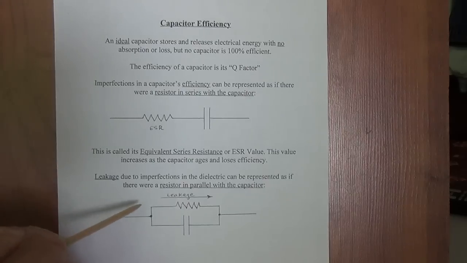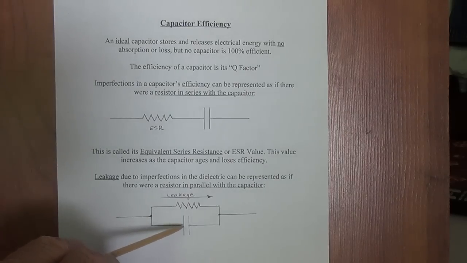Now, when we apply alternating current to a capacitor, we see that an almost equal amount of alternating current will arise on the other side of the capacitor. Now, this makes it look as if alternating current can pass through a capacitor, but it really can't, and we'll see why in just a few moments.